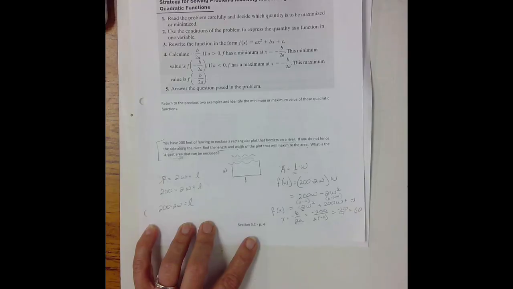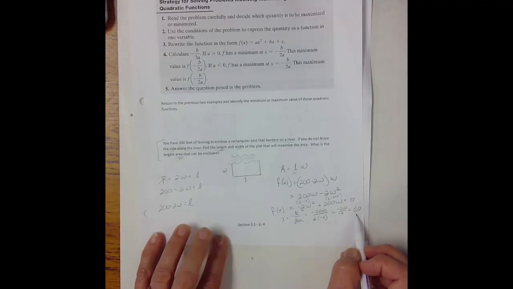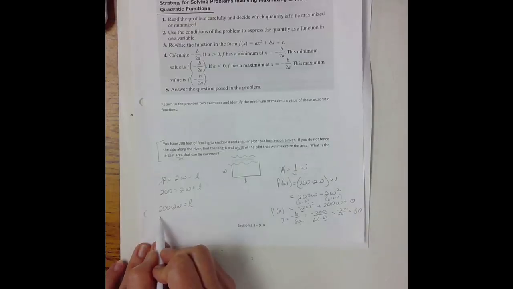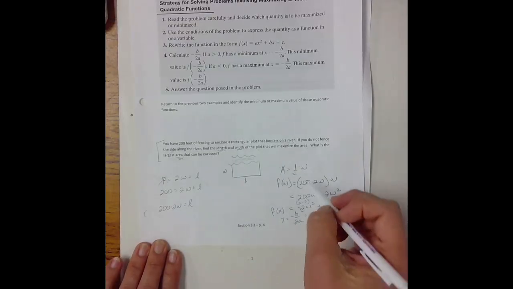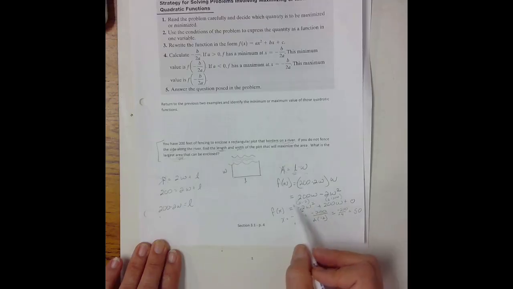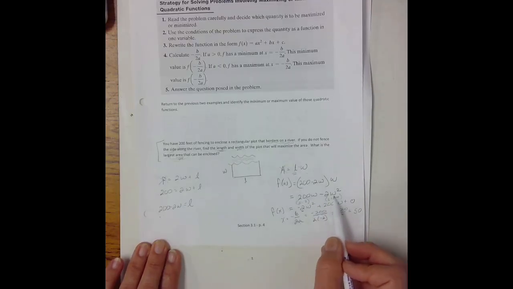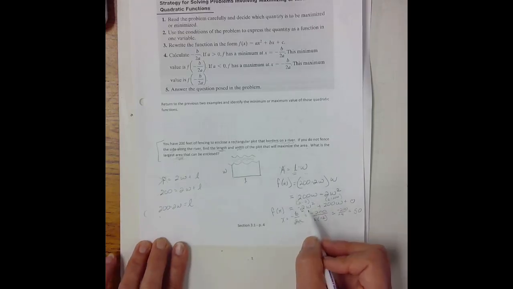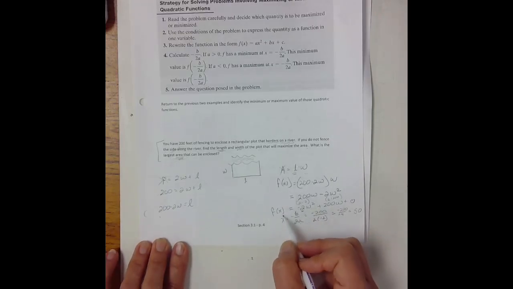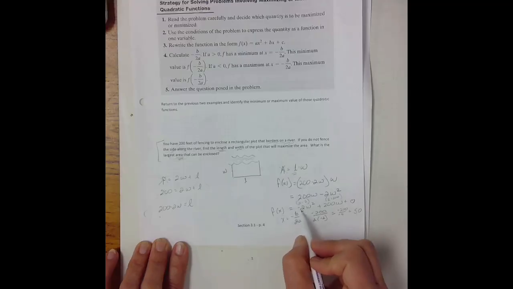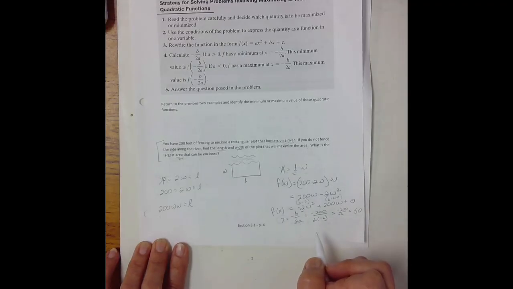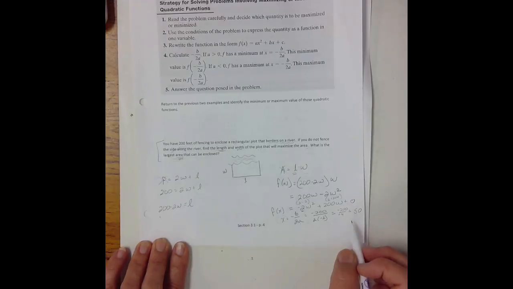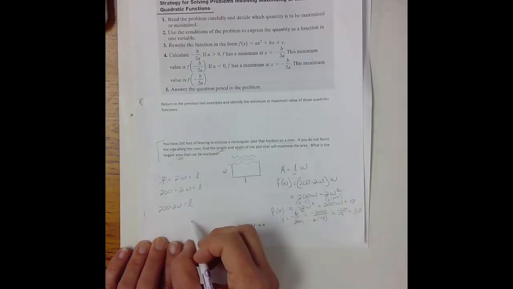Okay? Now to find the other one, I can substitute it back into this equation, or I can go back into my f of x here where I substitute w into that. I did kind of change. I see where you may be thrown off. Remember, I'm representing a function in terms of w, so x is going to be the w value. Did that throw you off?